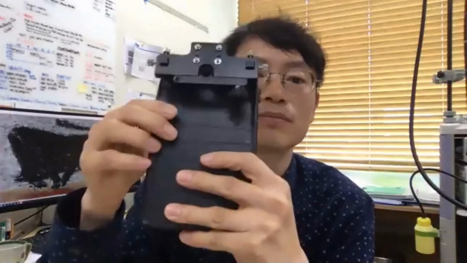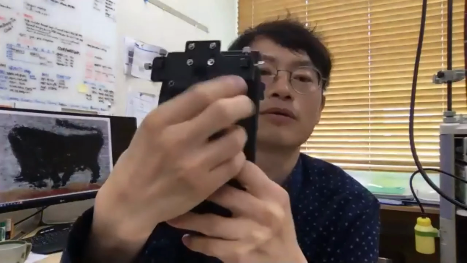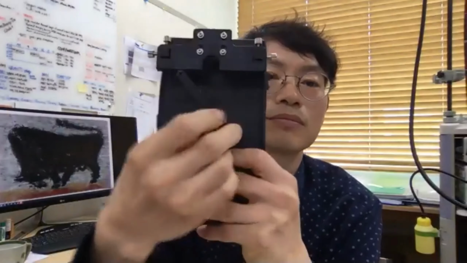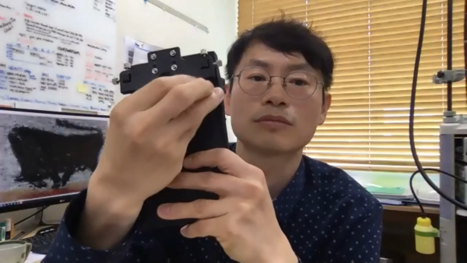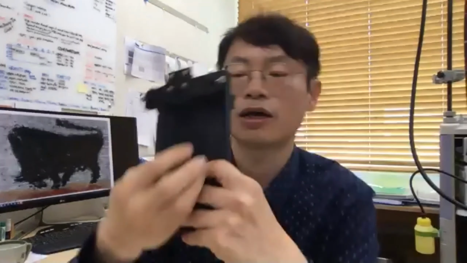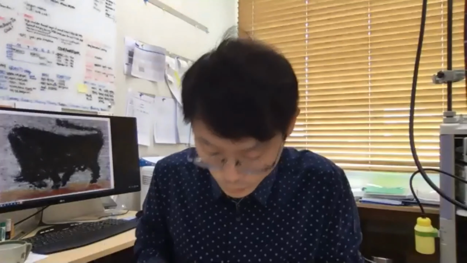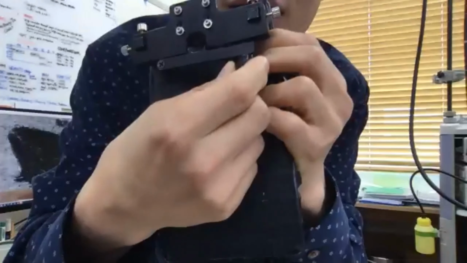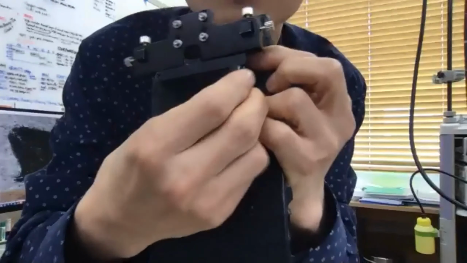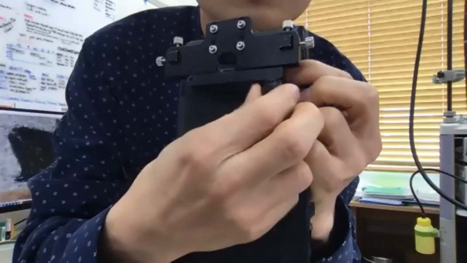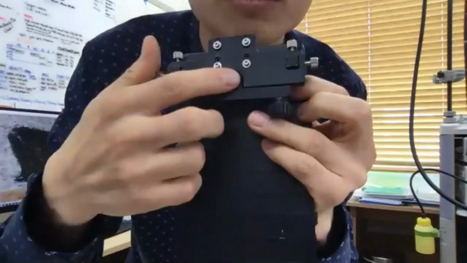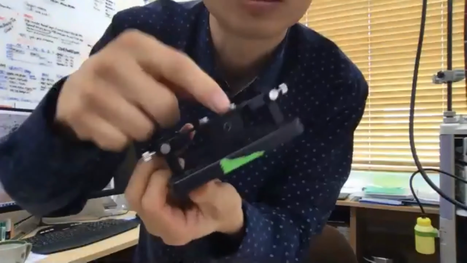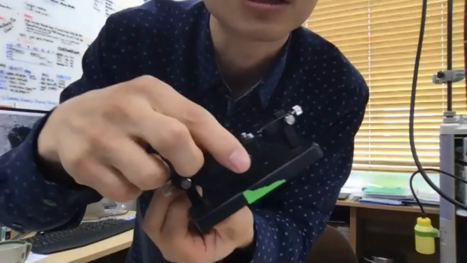And to fix this, we have these tools. You have the angel ring, and you can use this one to lock. So this is for the mouse, and this side is for gas anesthesia.